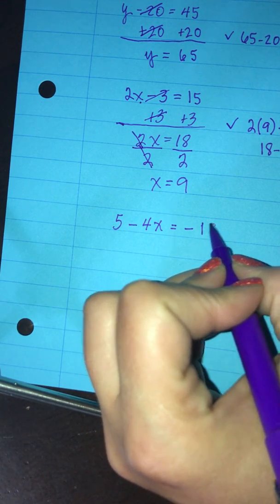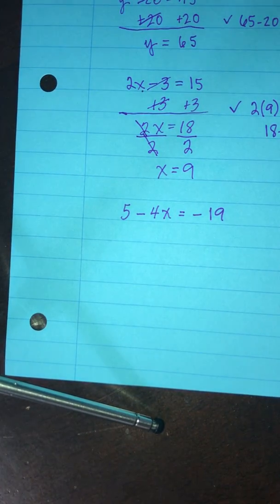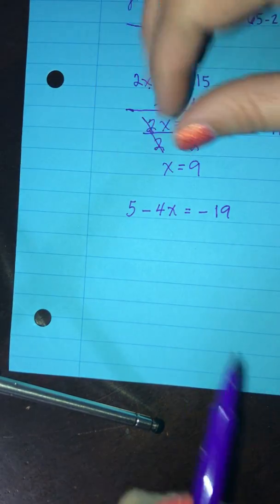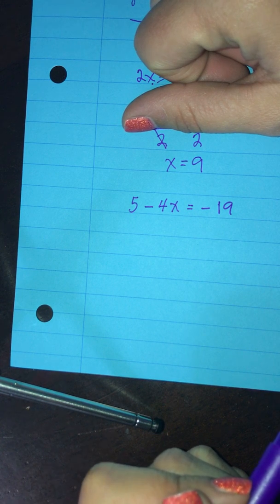I don't know if this is going to work out or not. We'll see what happens. Okay, so let's do that. We may get a fraction answer, and that's okay. So if we have this equation here, 5 minus 4x equals a negative 19.